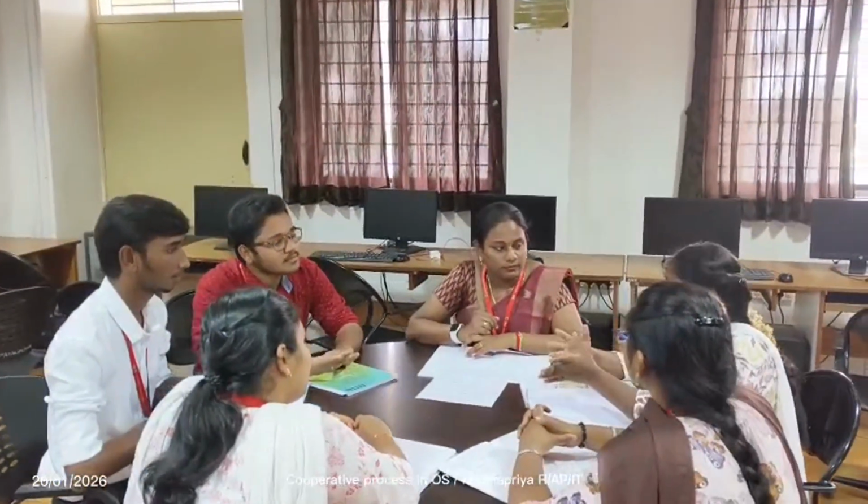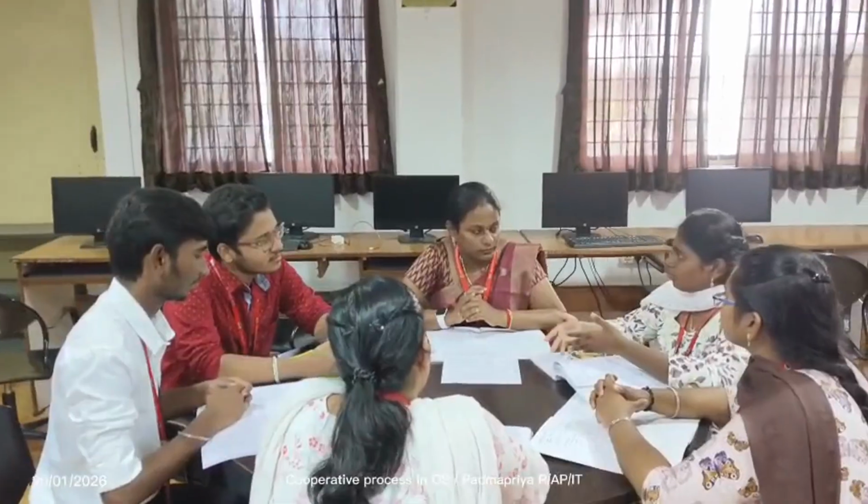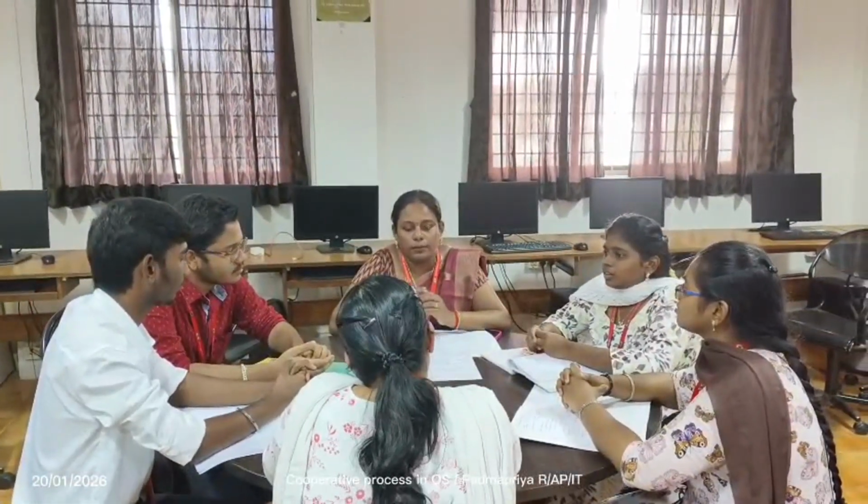Two processes using the same data and resources may affect or may be affected by the process. That is called a cooperative process. Okay. And why are we using cooperating process?